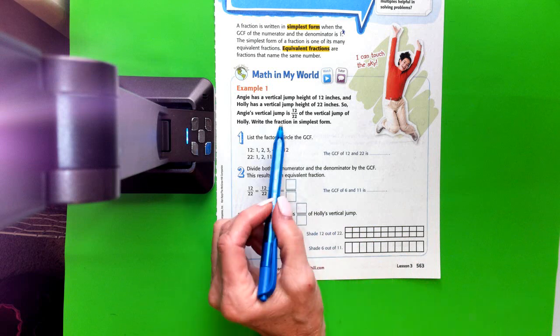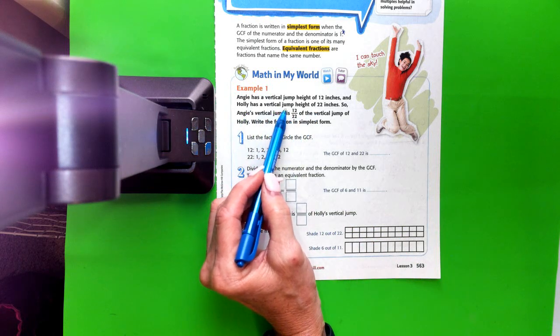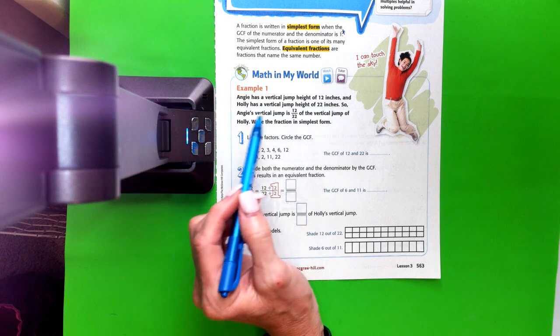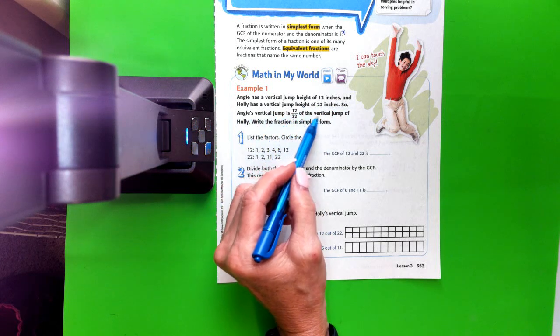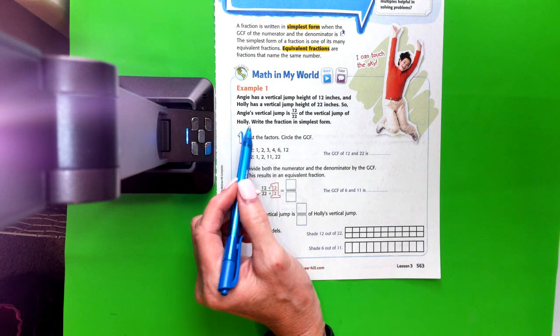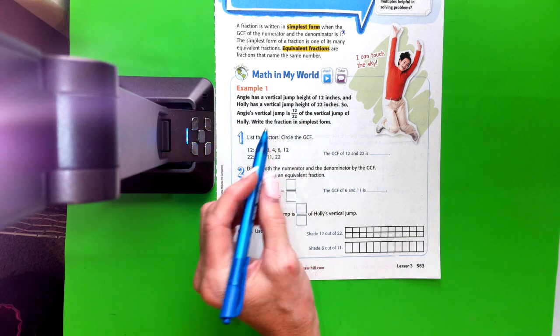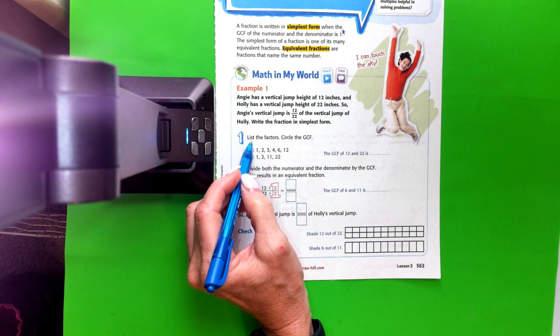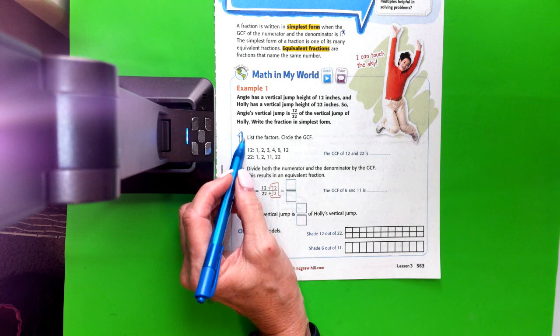Angie has a vertical jump of 12 inches, and Holly has a vertical jump height of 22 inches. So Angie's vertical jump is 12/22 of the vertical jump of Holly. Write the fraction in simplest form. So here they listed the factors, which was our second example in our past lesson.